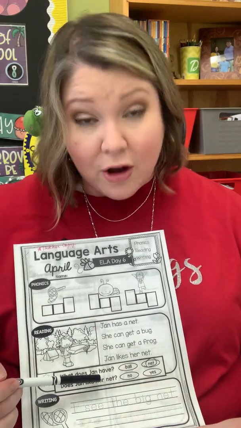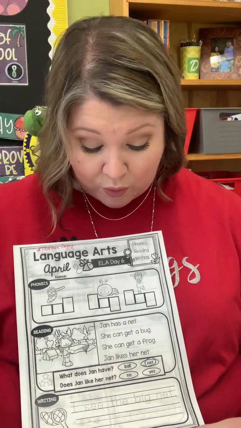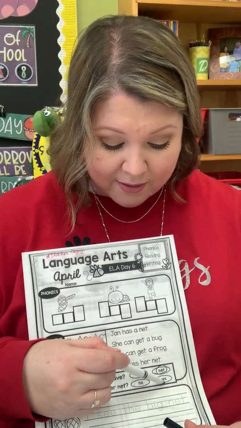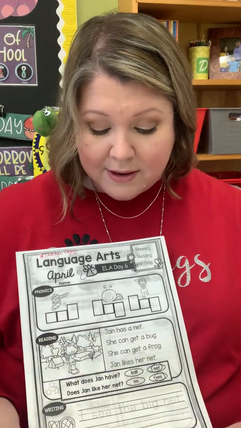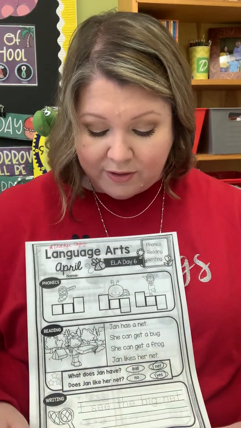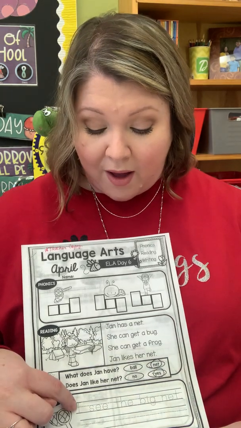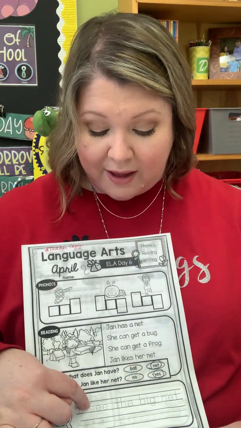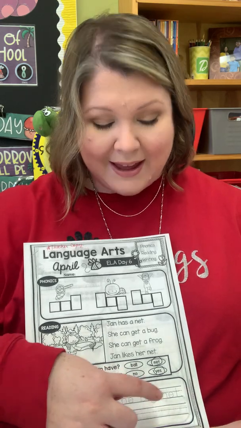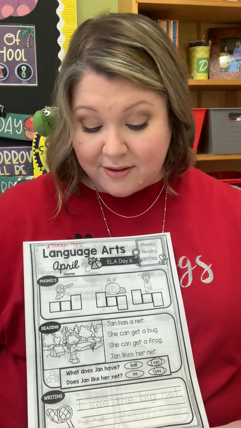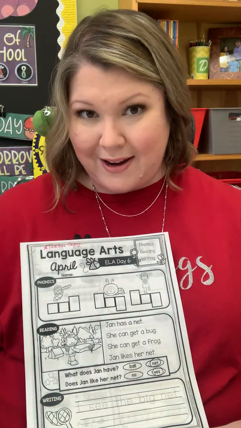Does Jan like her net? What did our story say? Jan likes her net. So yes. Next, we're going to have our sentence here. We're going to read our sentence. I see the big net. After I read it, I'm going to trace it. Then I'm going to write it.